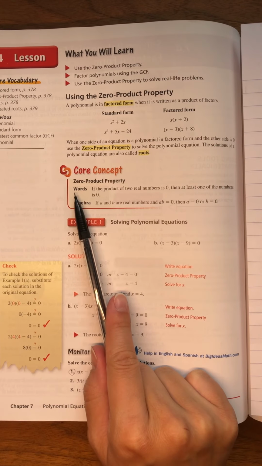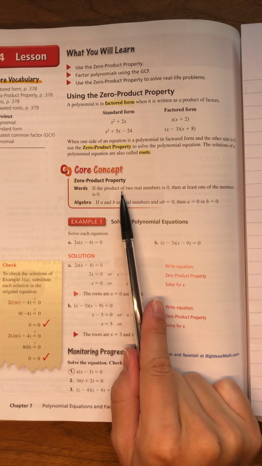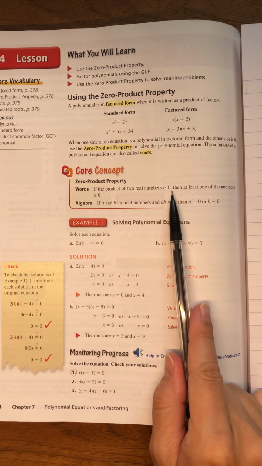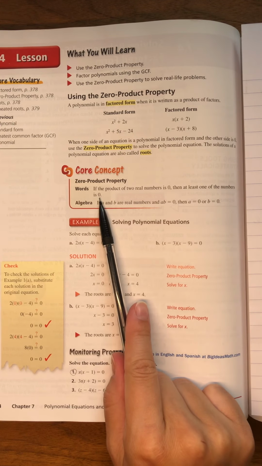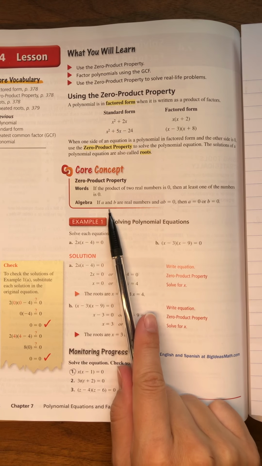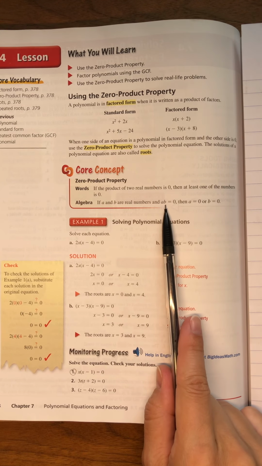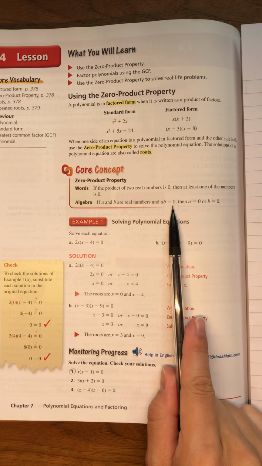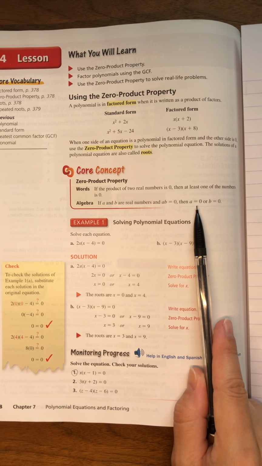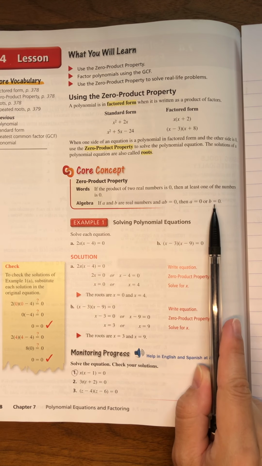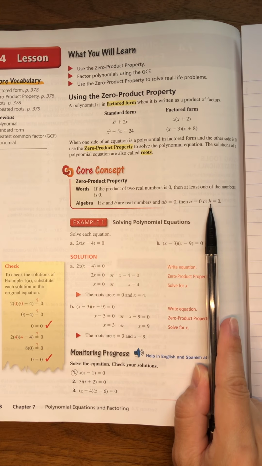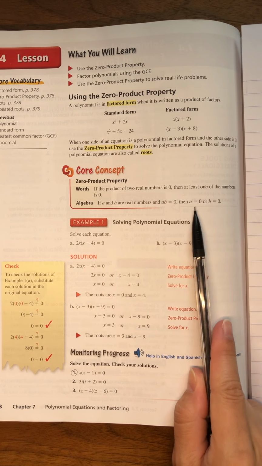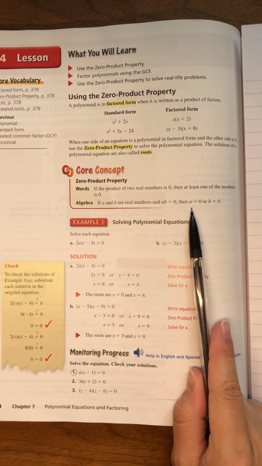So here's what the zero product property says. If the product of two real numbers is 0, then at least one of the numbers is 0. So if a and b are real numbers and a times b equals 0, then either a has to be 0 or b has to be 0. The only way to get 0 as a product is if one of the factors is equal to 0.